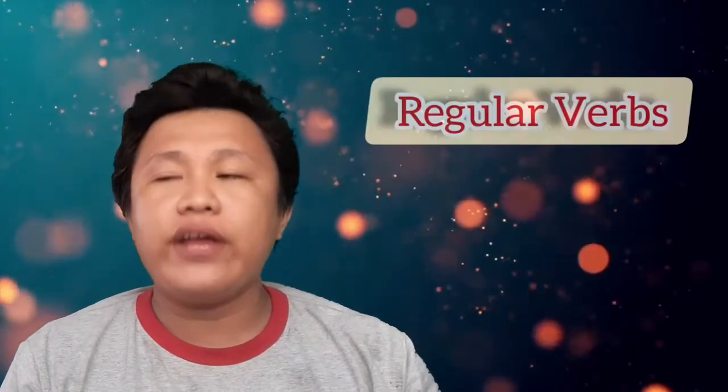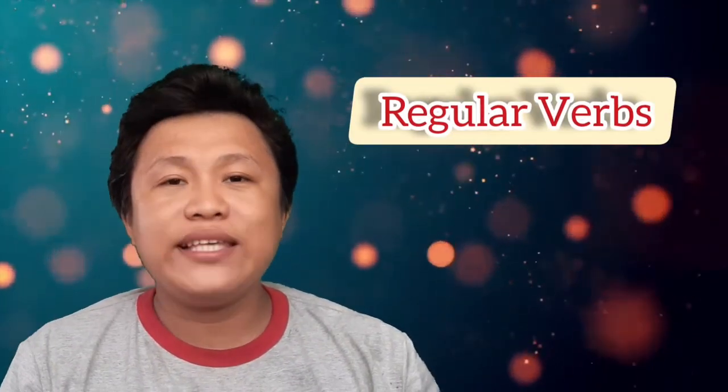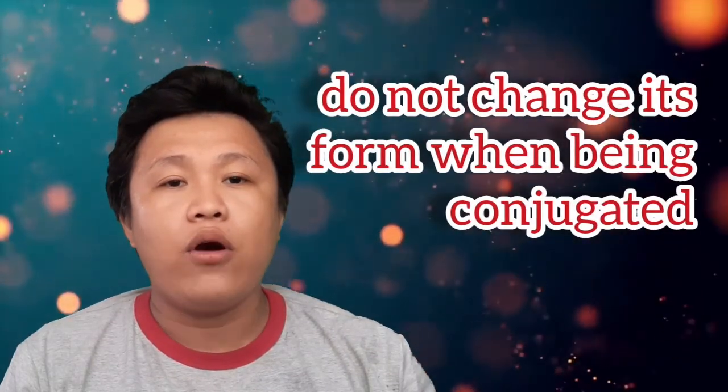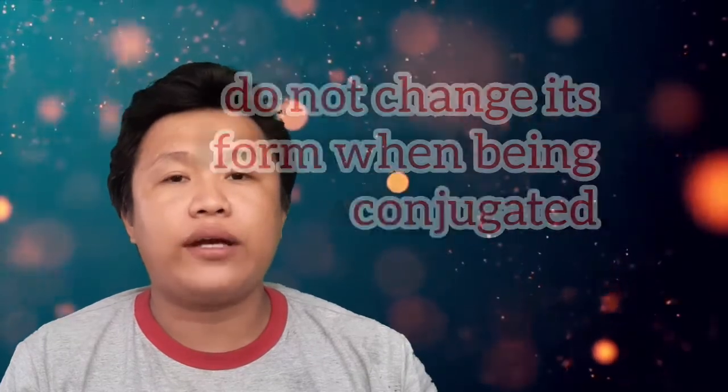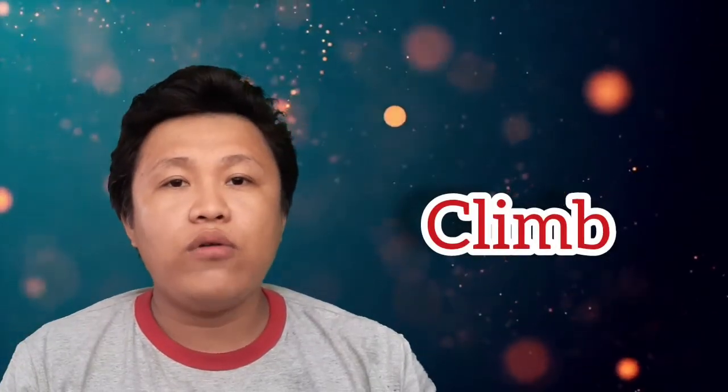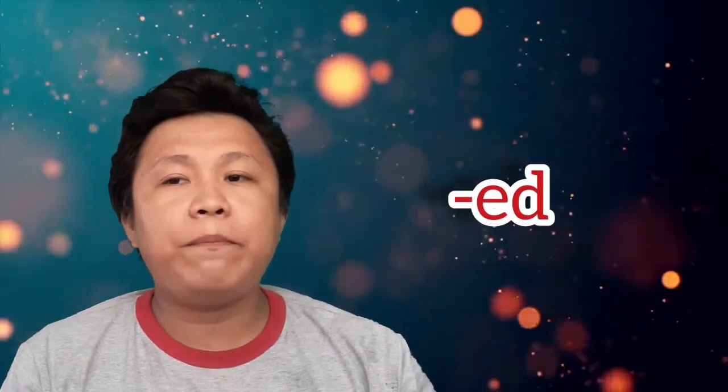Now there are two kinds of verbs found in the conjugation of verbs. The first one is what we call the regular verbs. When we say regular verbs, these are verbs that do not change their form when we conjugate, just like the word climb. All we need to do in order for us to conjugate this word is to add ed, simply by adding ed at the end of the word.